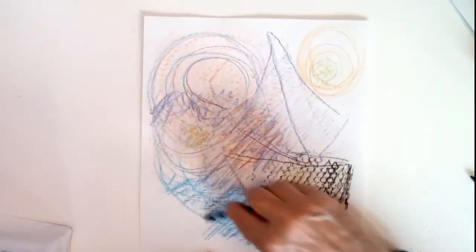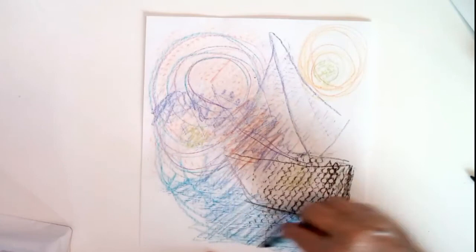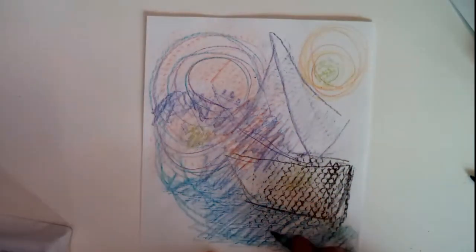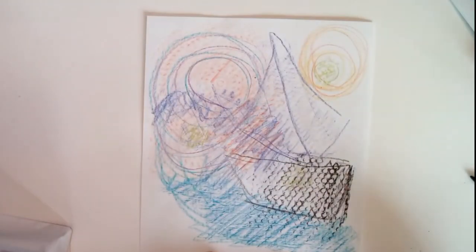So you can see you can build a whole scene and tell a story that you didn't know you were going to tell until you created this rubbing.